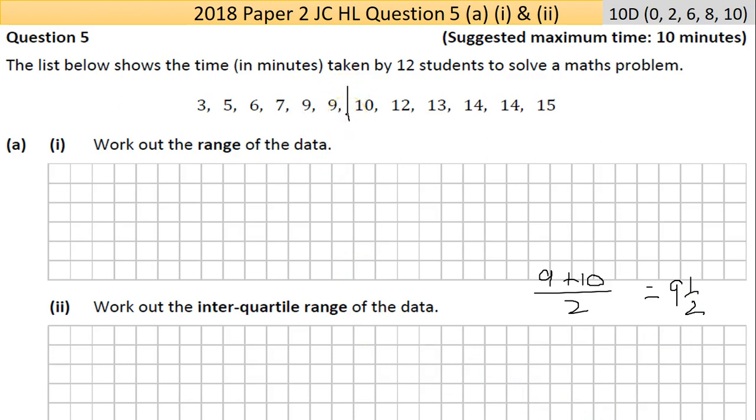Now, I'm looking for the median of the lower half of the data. That's the lower quarter, or quarter 1, sometimes called Q1. Quarter 2 is the halfway point. Quarter 3 is the median of the upper half, and that would be Q3. The interquartile range is Q3 take away Q1. Now, what are Q3 and Q1?